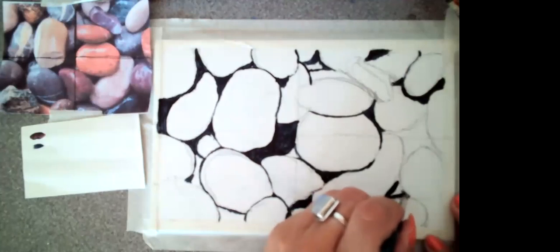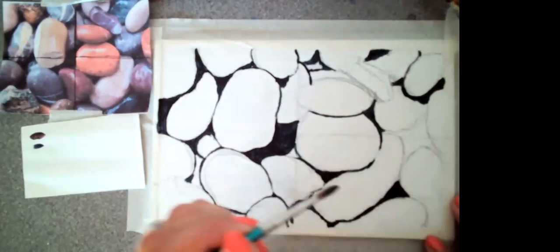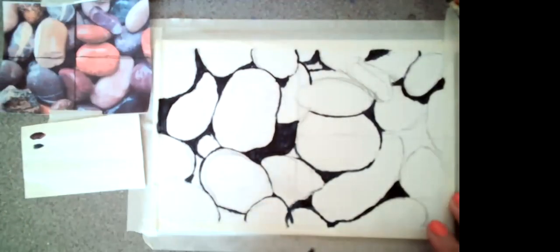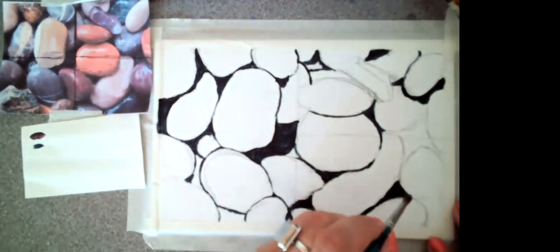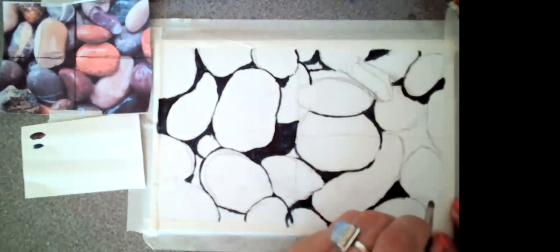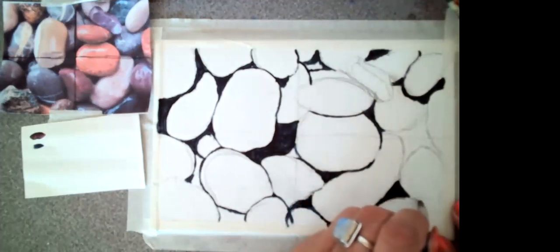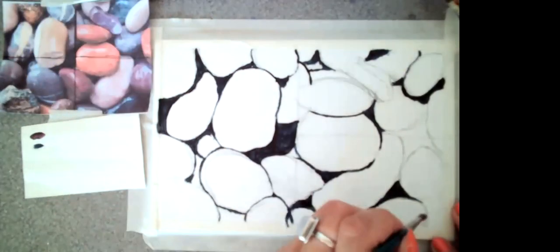This one. This edge. And small in between. Trying quite quickly now.